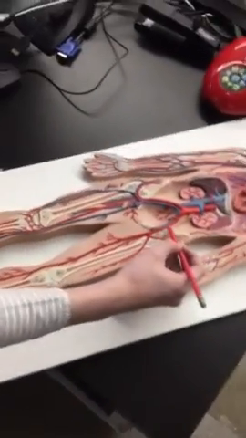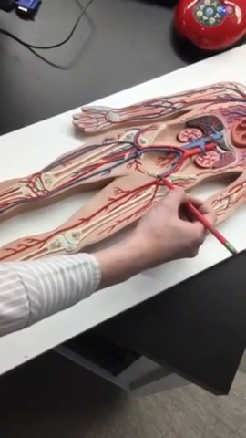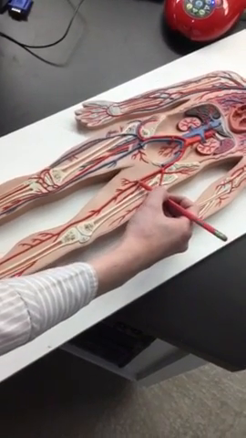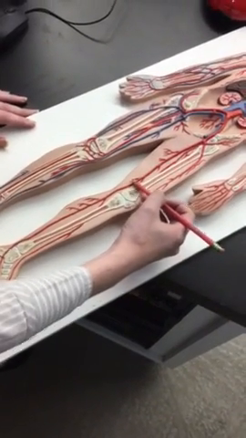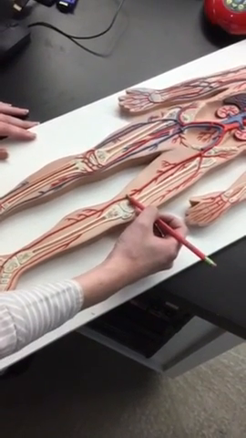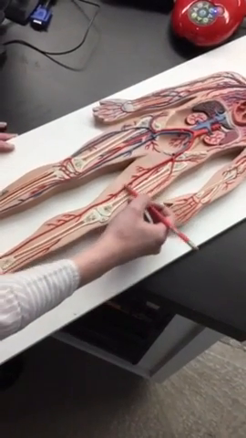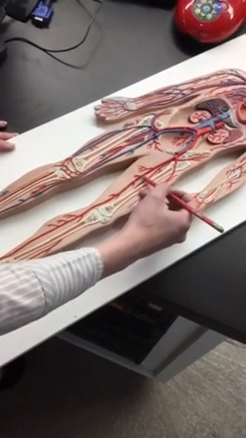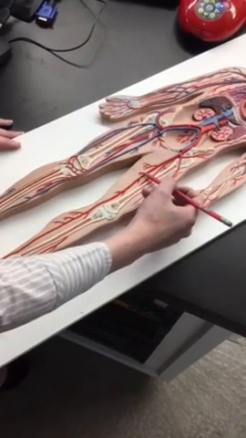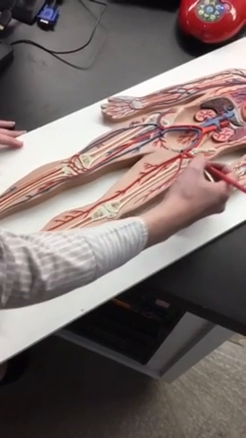So again, external iliac comes down. You've got the femoral coming all the way down. And by the time it reaches the back of the knee here, it's going to be the popliteal. So it's not obvious where it changes over, but it's going to be towards the middle where it's going to switch over to that hiatus.